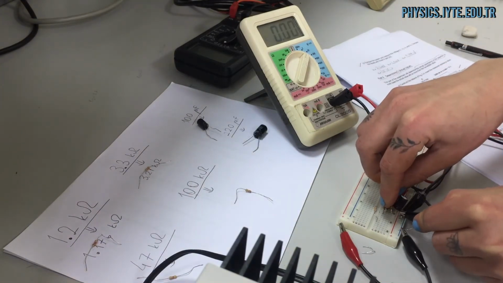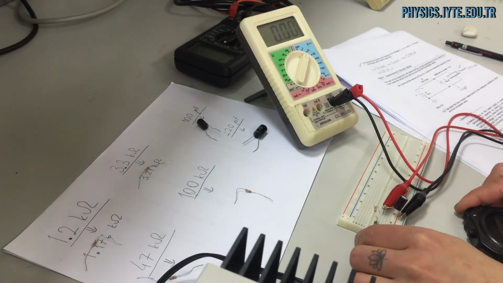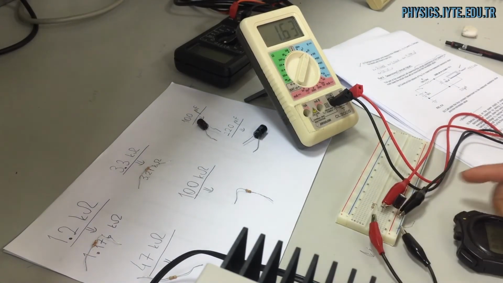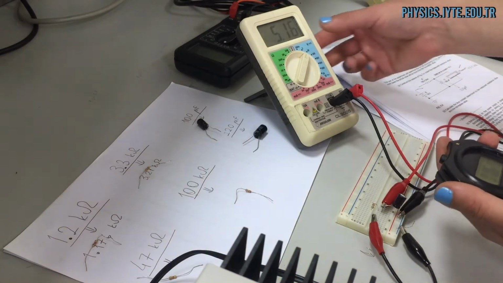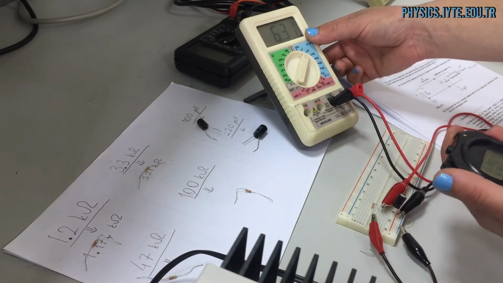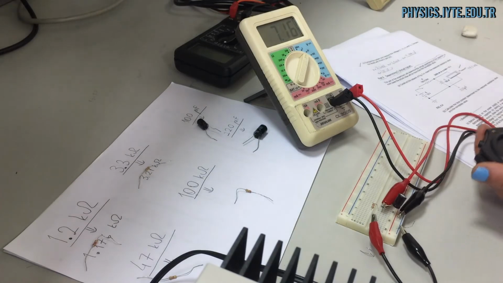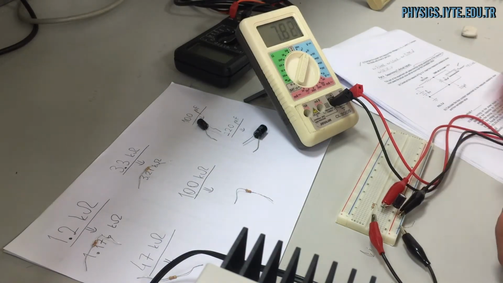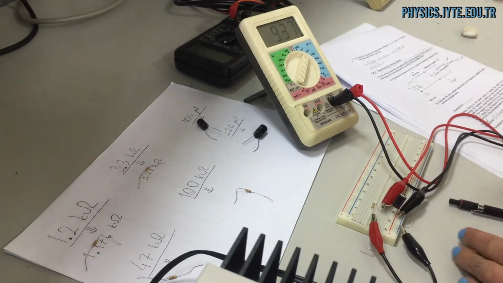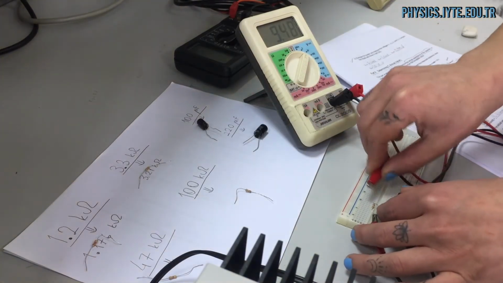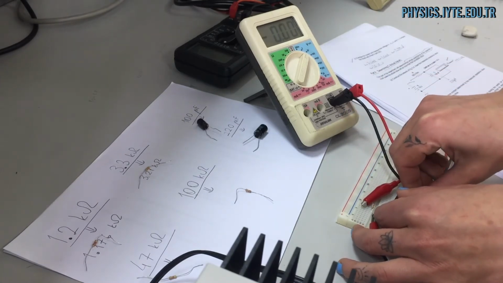I am discharging the capacitor. As I connect the switch, I will start counting. I see the value and I stop the time. So for the 100 microfarad capacitor that I used, I can write 9.44 seconds. I will do the same procedure for the other capacitor, which has a value of 220 microfarads.